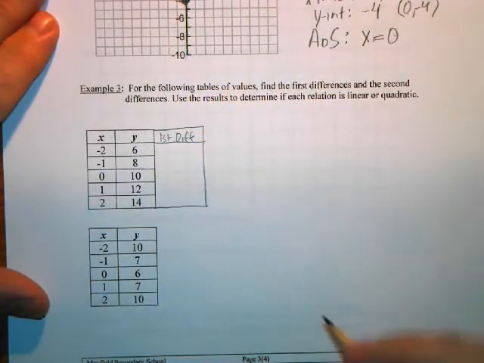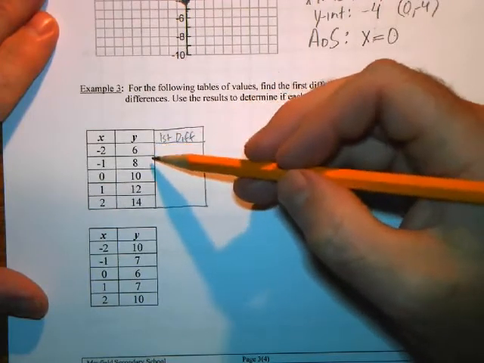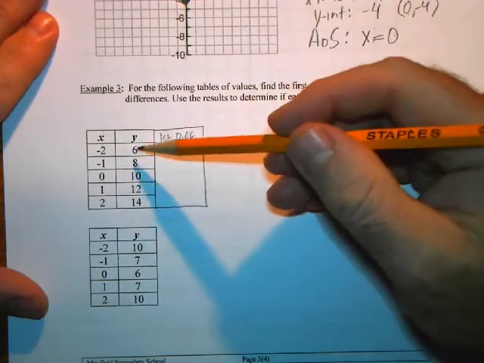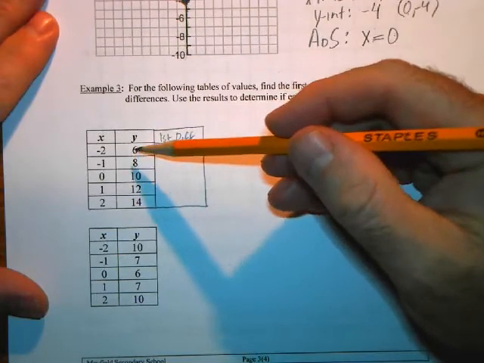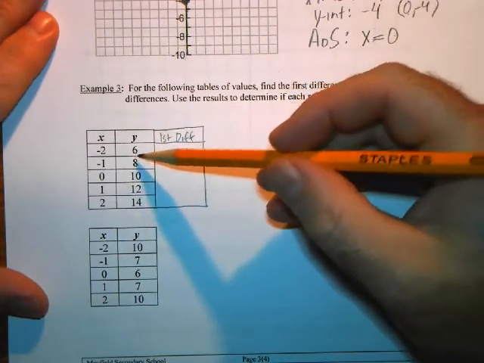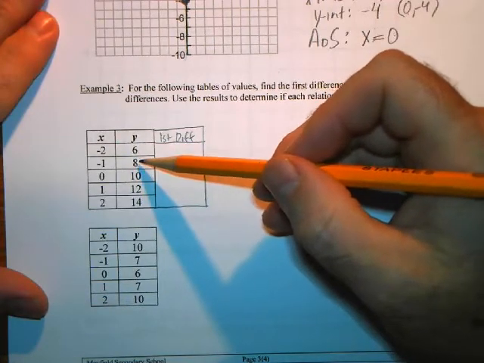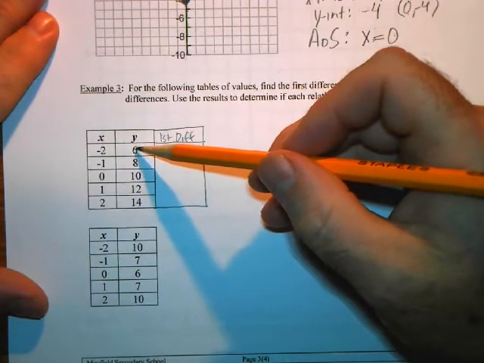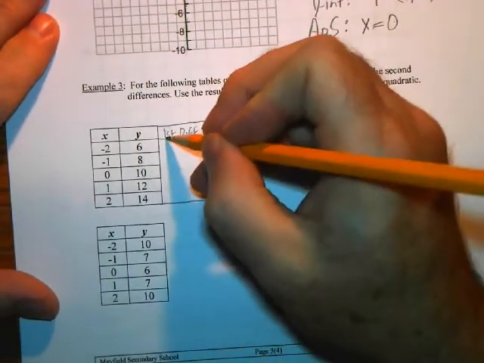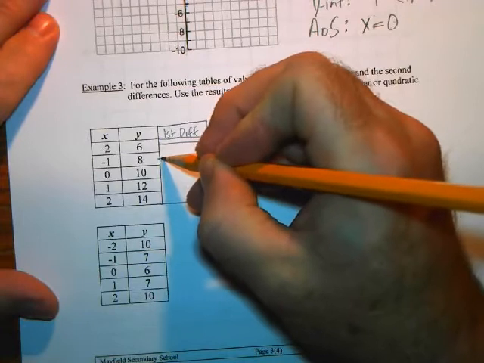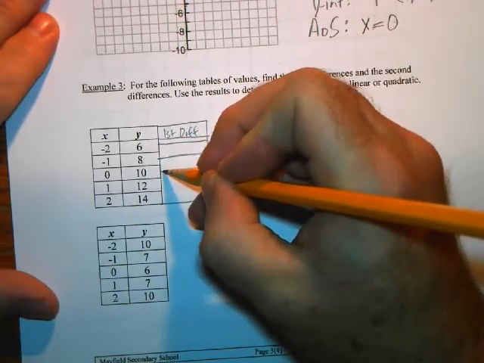Now, if you remember, the differences were basically subtracting a value from the next value. So how much did it change going from 6 to 8? It's always the number that's lower on the table, subtract the one above it. When I do mine, and this is up to you, I do my rows a little bit staggered.